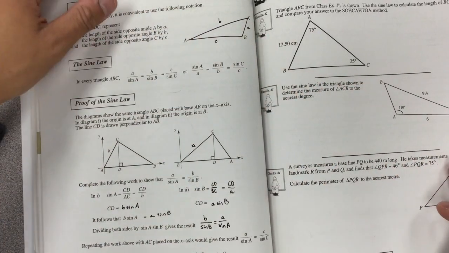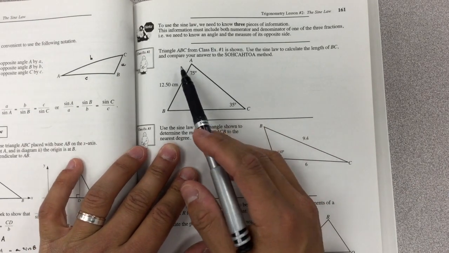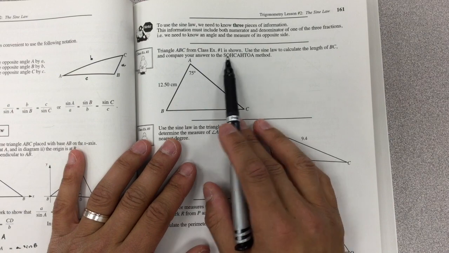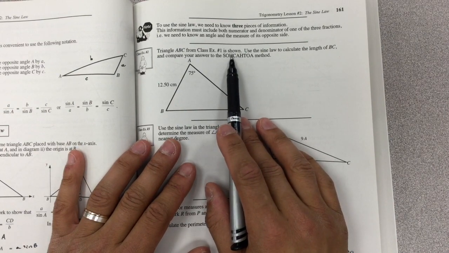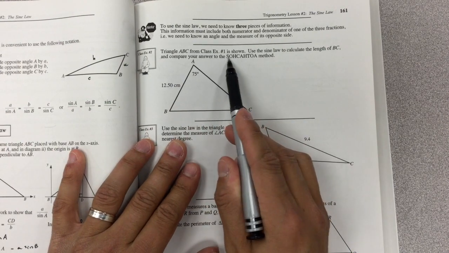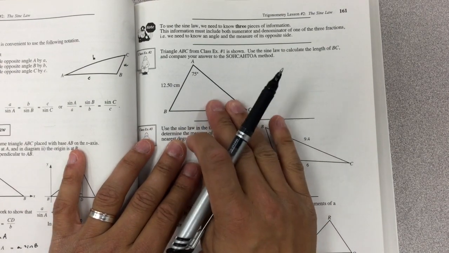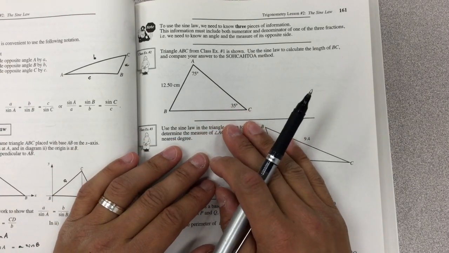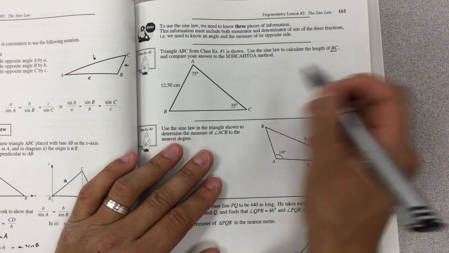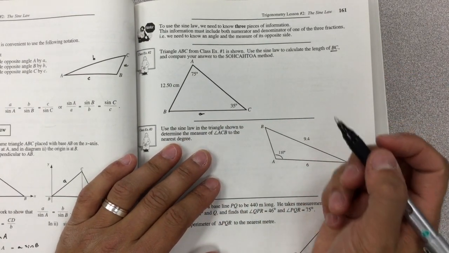Okay, now let's look at how we actually use the sine law. So here I have example number 2, and this is the triangle from class example number 1 where you're just using SOHCAHTOA. And what I want you to do is make sure that you do that example on your own using the primary trig ratios, SOHCAHTOA. But in this method, we're going to look at using the sine law to solve the length of BC, which is right here, which we could also call side a.